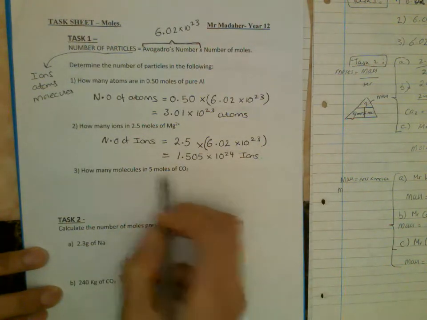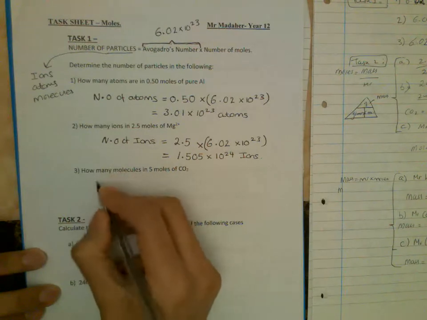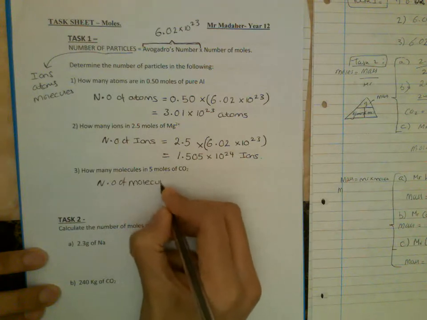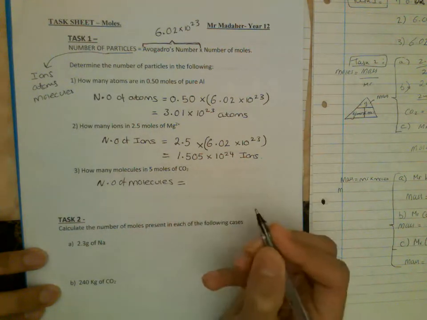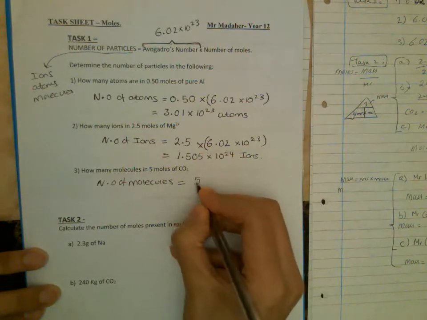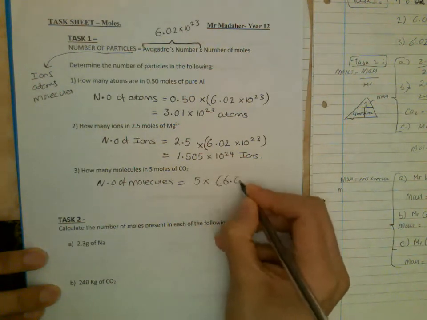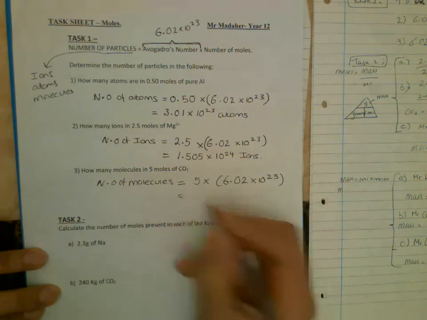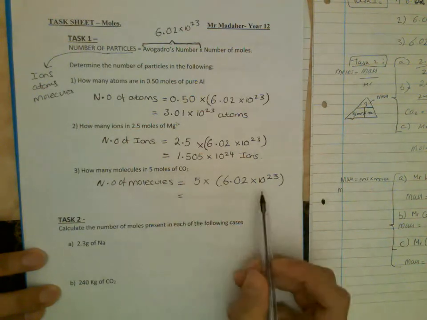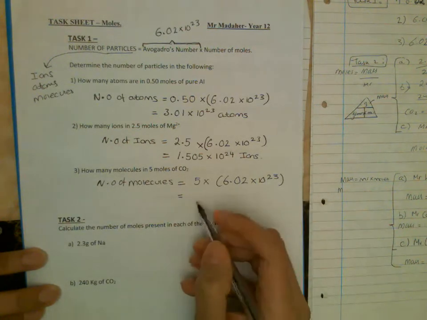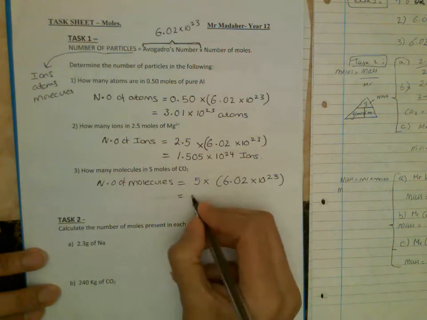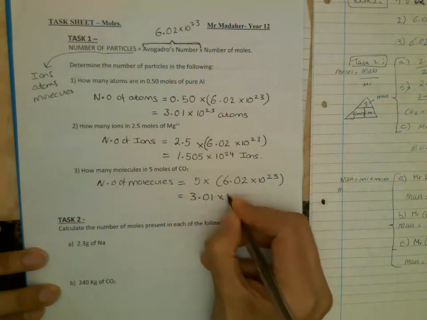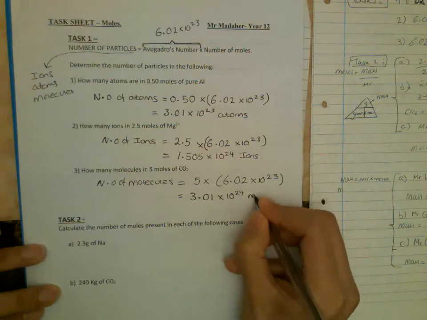Now same thing with the number of molecules for question 3. Again, moles, 5 moles, and Avogadro's number. Once we plug this into our calculator, you would get an answer of 3.01 times 10 to the power of 24 molecules.